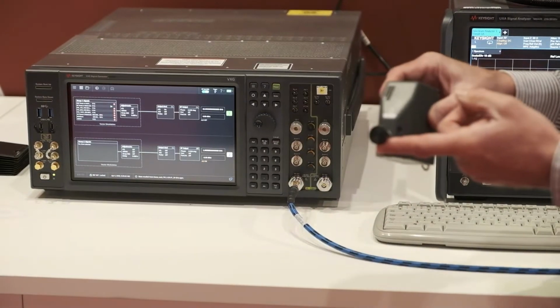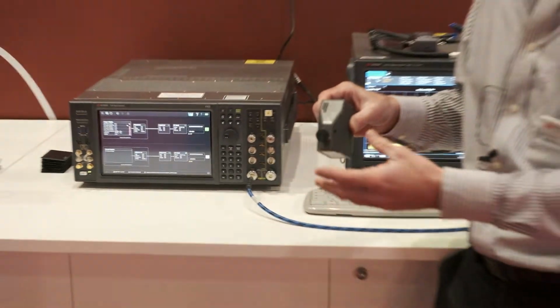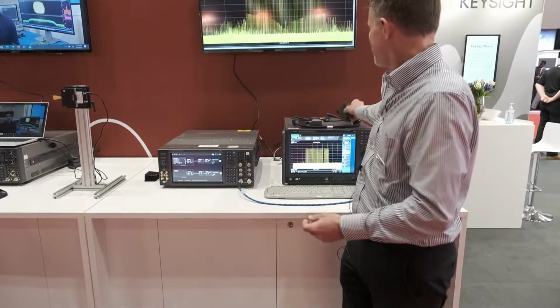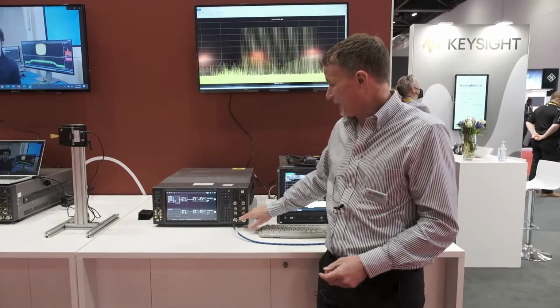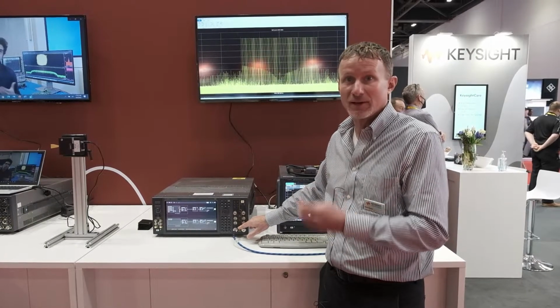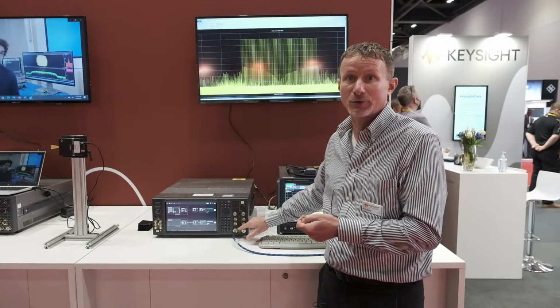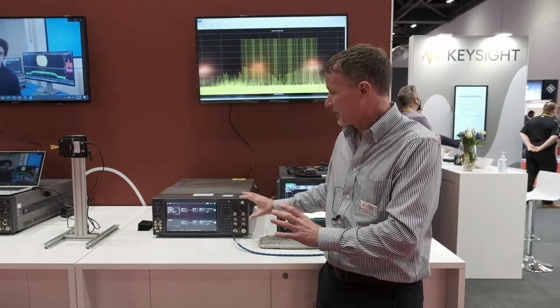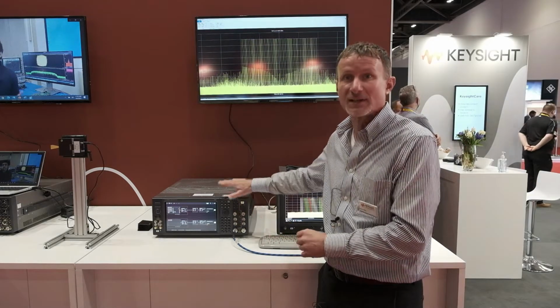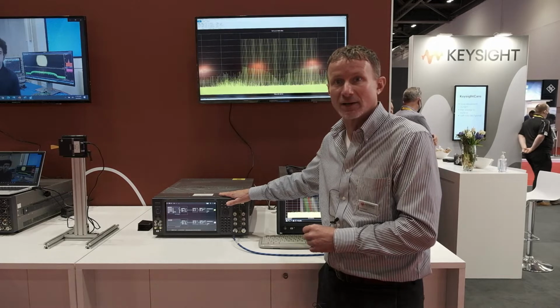So of course this has a 1mm connector on it to support those frequency ranges. Also in this platform you can get 4 channels in a chassis with frequency coverage up to 20 gigahertz. So there's a lot of great new functions and capabilities in this generator.